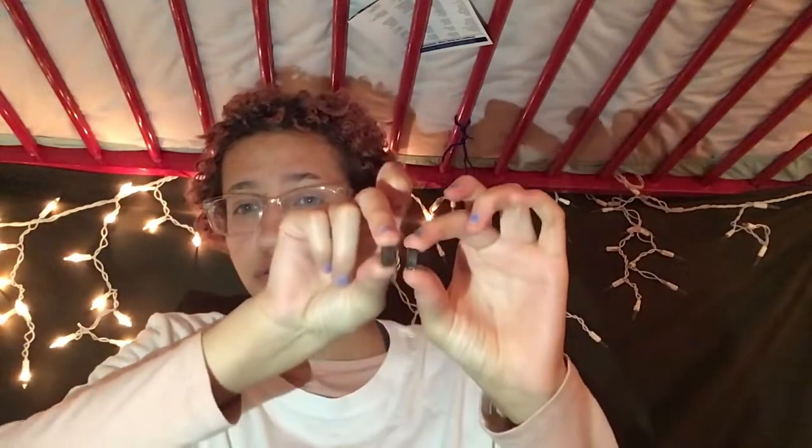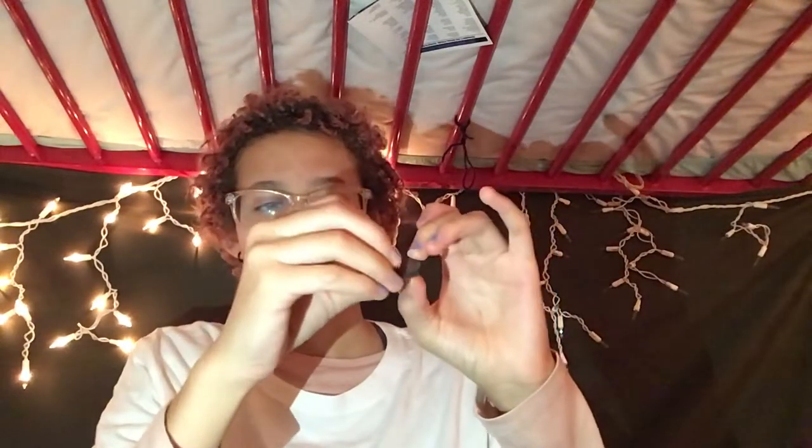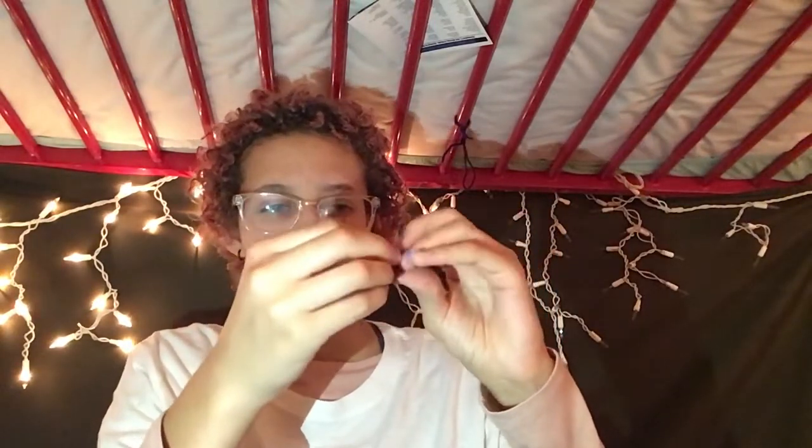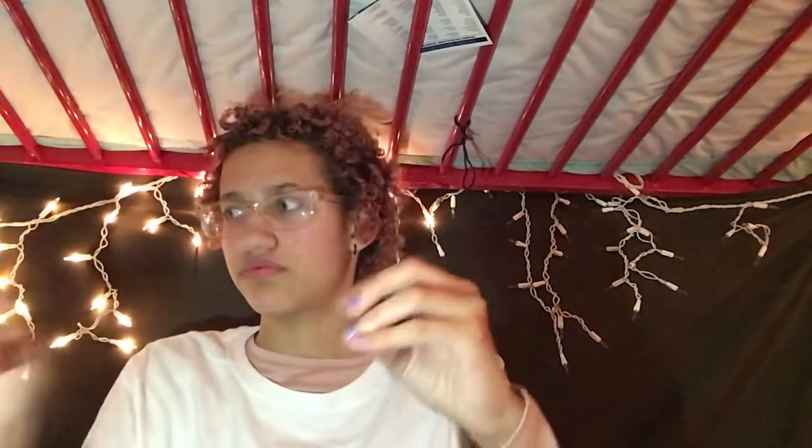But if I flip one of these around, they don't. These are really weak magnets. I'm so sorry. They don't go... These magnets are... Imagine they're pushing away from me. I don't know where I got these magnets from. Imagine they're pushing away from each other. Okay? And don't go by the battery.